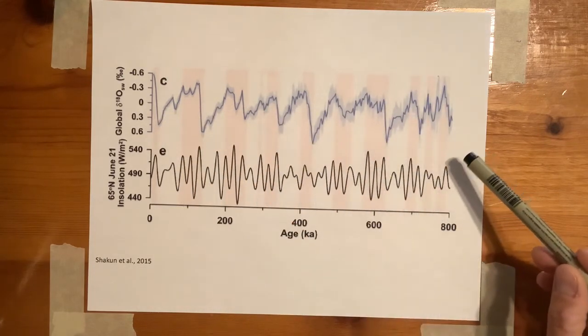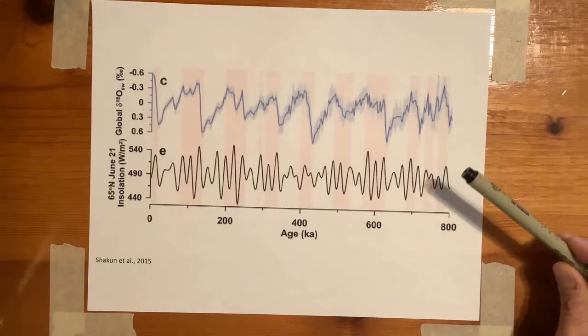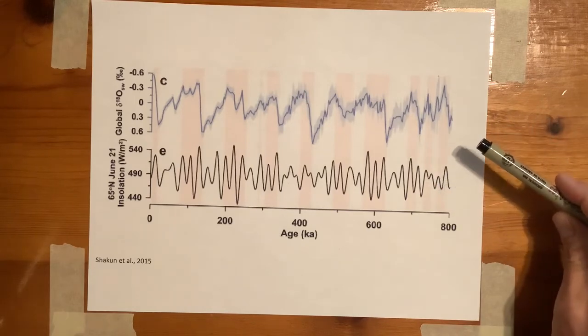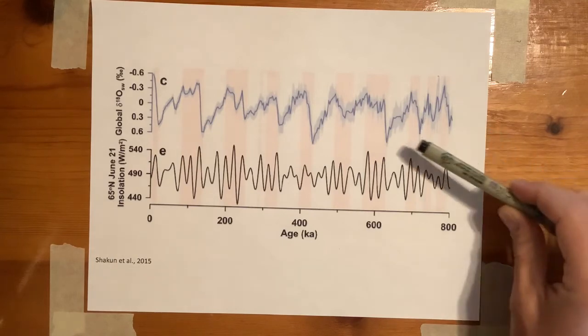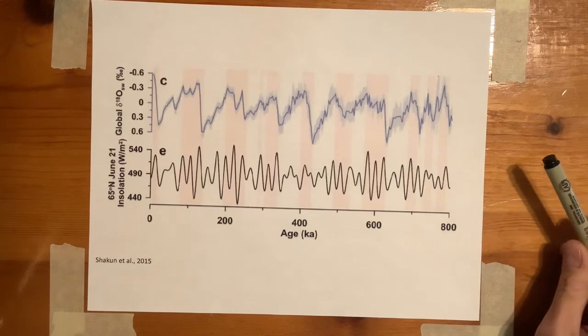And spectral analysis reveals that the orbital signals of Earth's orbit have a very strong effect on the volume of global continental ice on Earth through time.